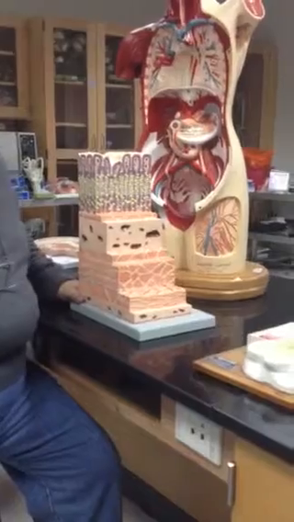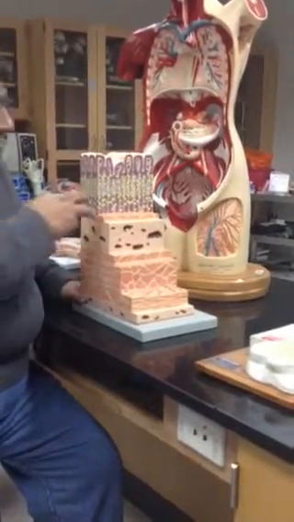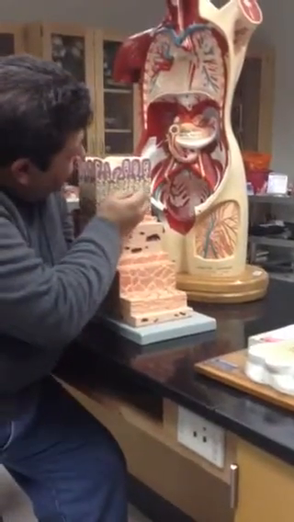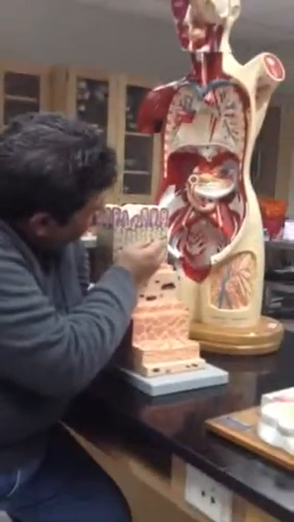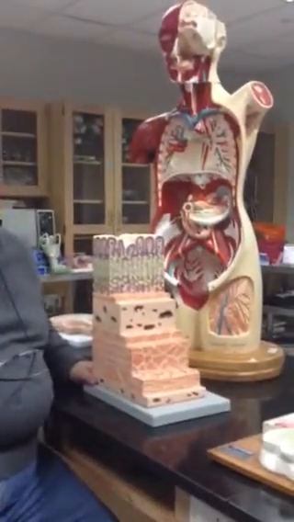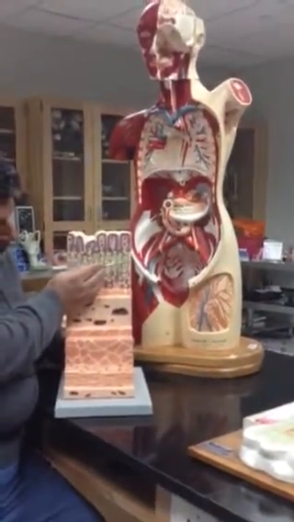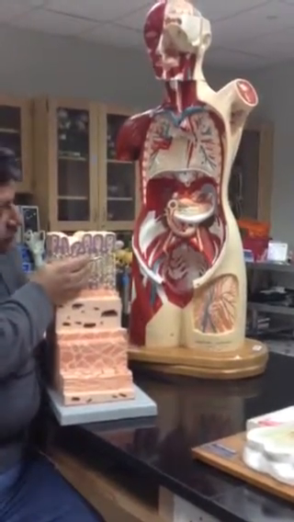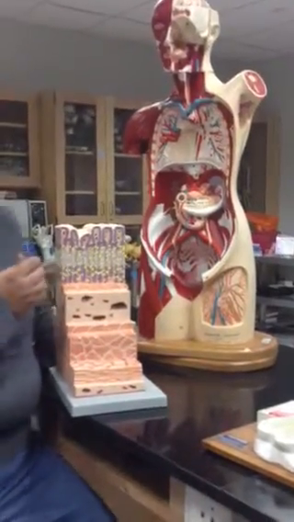Which types of cells can you find? 4 types of cells you can find in gastric glands. The purple or gray one here is a mucous neck cell. Mucous neck cell producing mucus here. The phosphorescent green here are parietal cells.